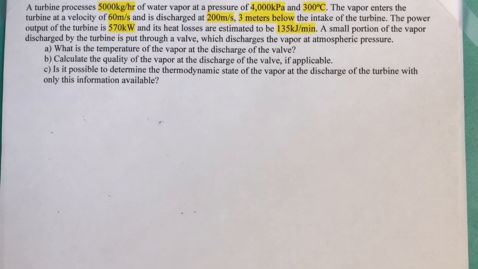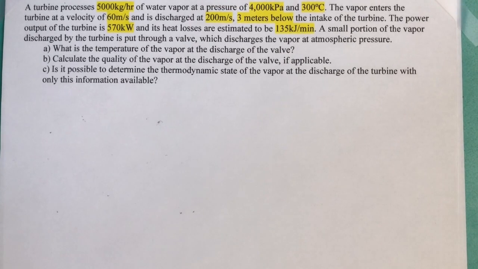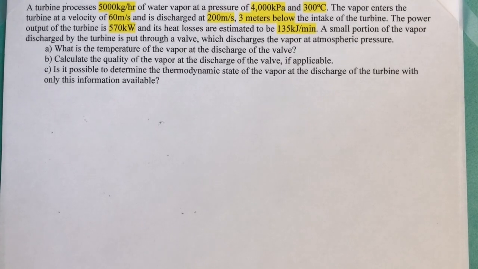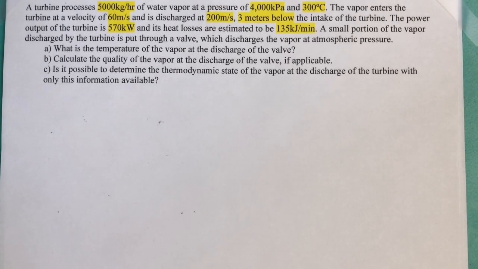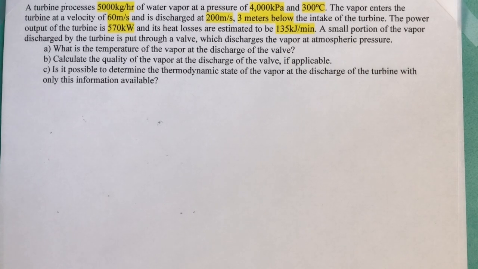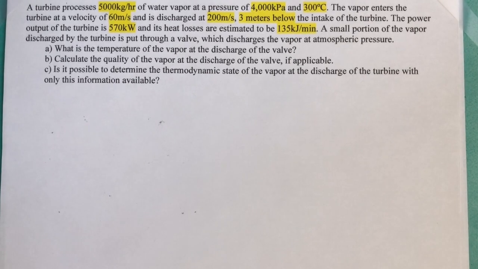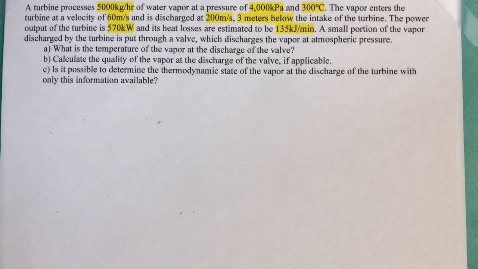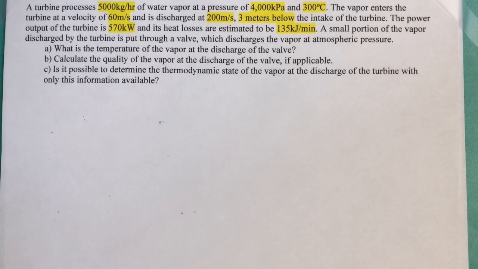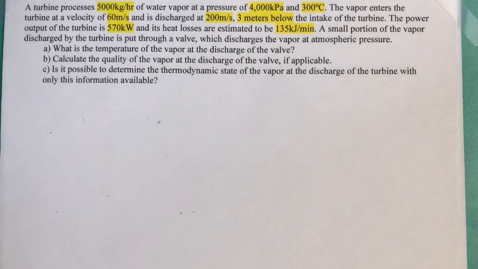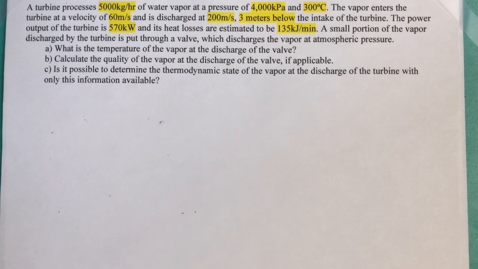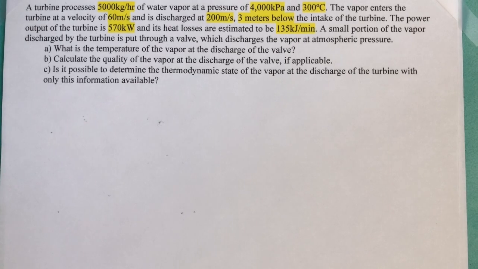The power output of the turbine is 570 kilowatts, and its heat losses are estimated to be 135 kilojoules per minute. A small portion of the vapor discharged by the turbine is put through a valve, which discharges the vapor at atmospheric pressure. We are asked to calculate A, the temperature of the vapor at the discharge of the valve, B, the quality of the vapor at the discharge of the valve, if applicable, and to determine if it's possible to determine the thermodynamic state of the vapor at the discharge of the turbine with only the information available.